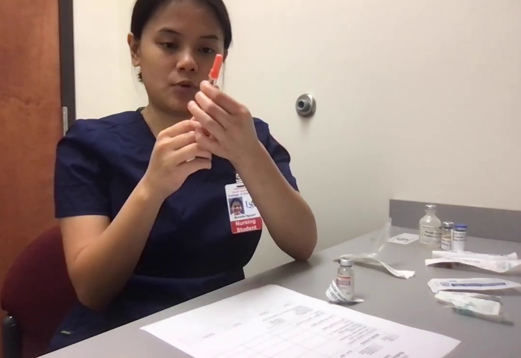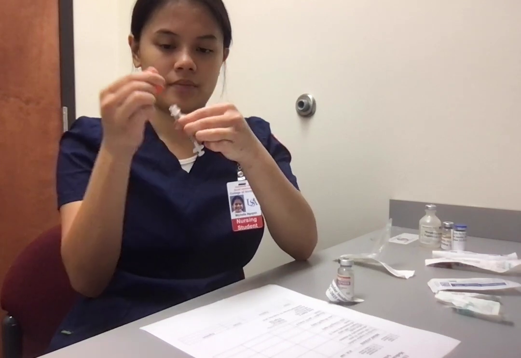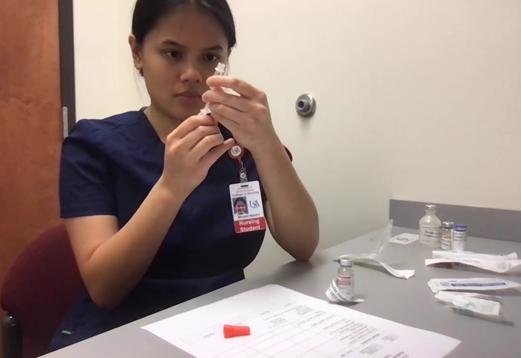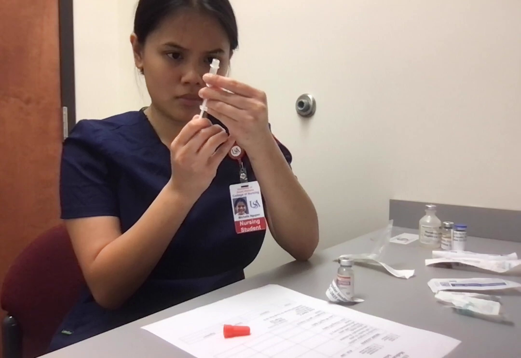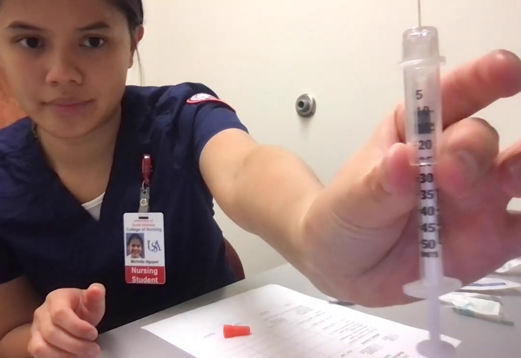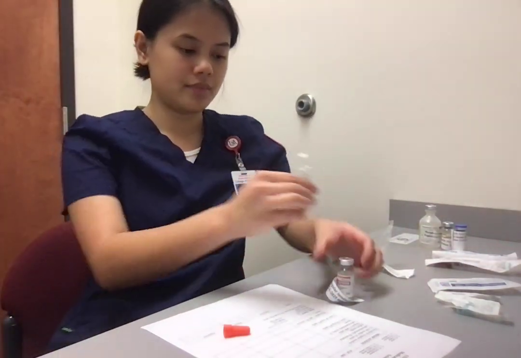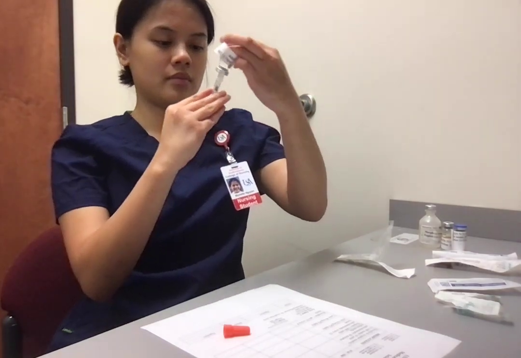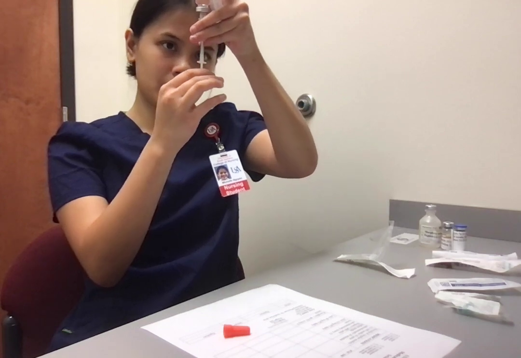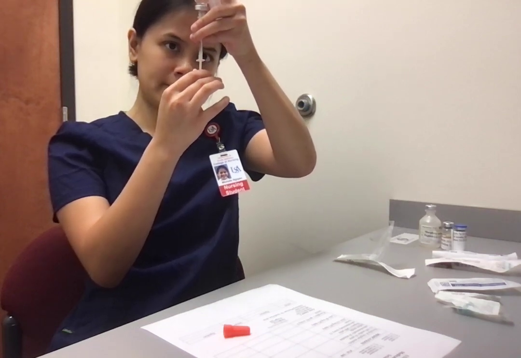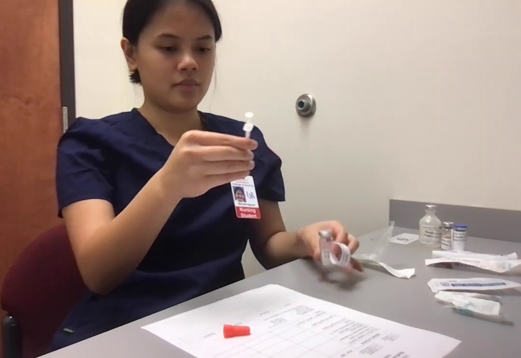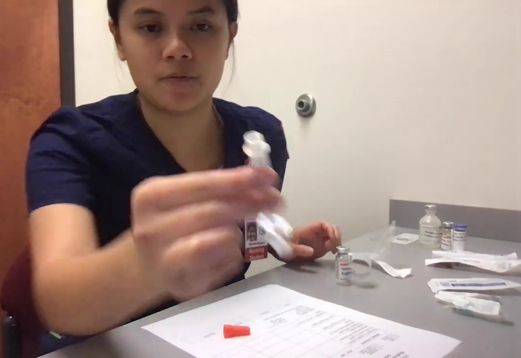Since we need 10 units, I'm going to be injecting 10 units of air. Now I'm going to make sure that there are no air bubbles. So now I have 10 units for my patient.